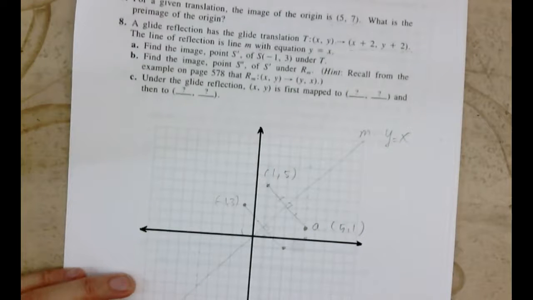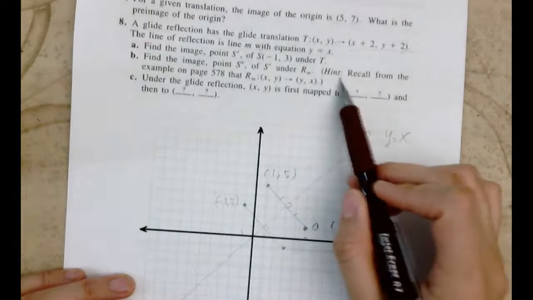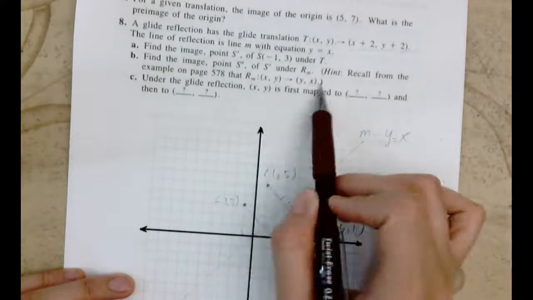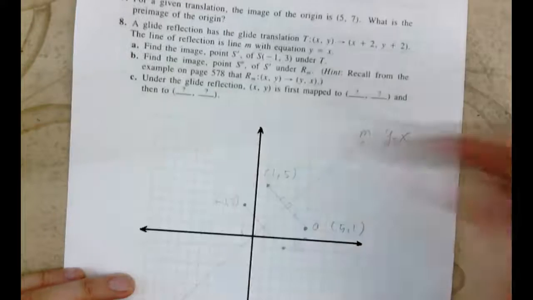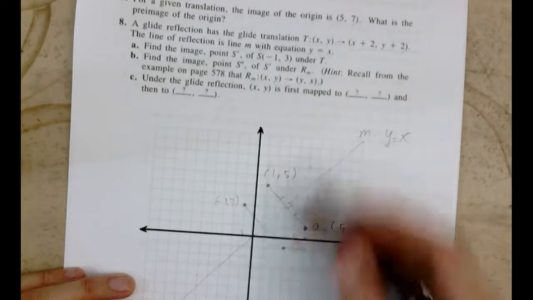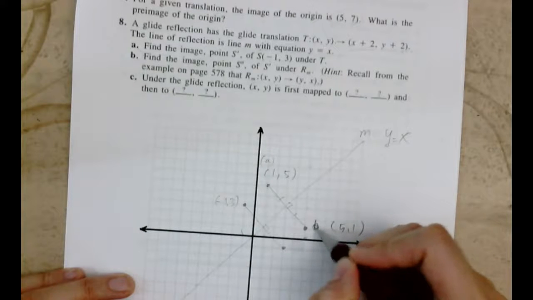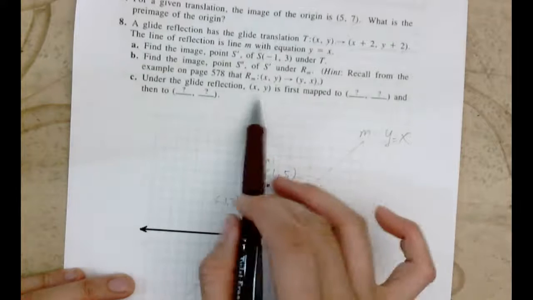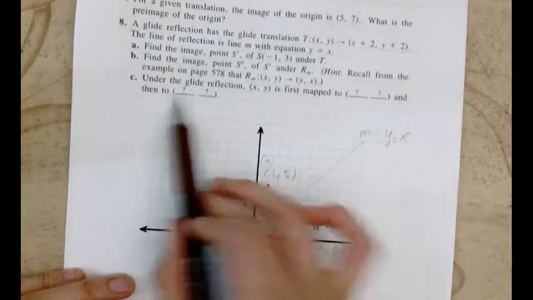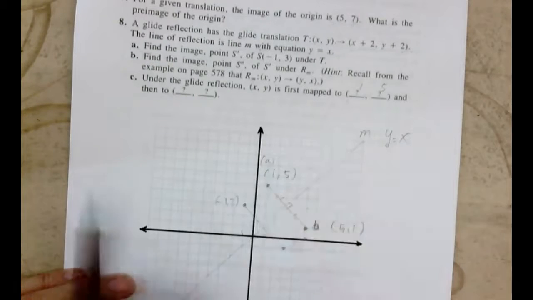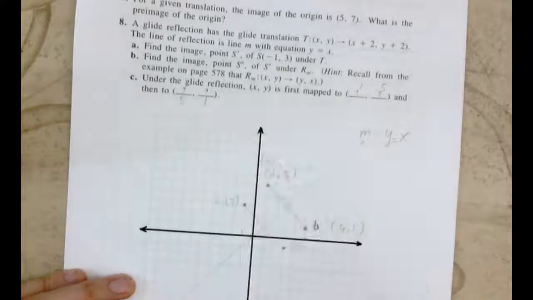Okay, find the image of point S dash dash of S under reflection M. Oh, we already did that. Recall from the example page, the reflection M is the flip of x and y. We already did the B. Okay, so this was A and this was B. Sorry. Under the grid reflection, x y first maps to 1, 5, and then onto 5, 1. Okay?